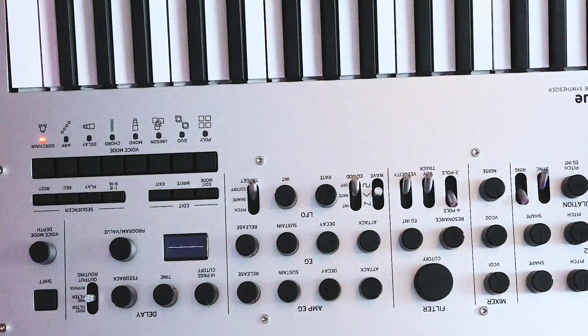Not my kind of working, but it's what it is. So we have to live with it or don't use it. Like I will probably never use that. But if I want to have a sidechain sounding sound, I can do it. So it's there.